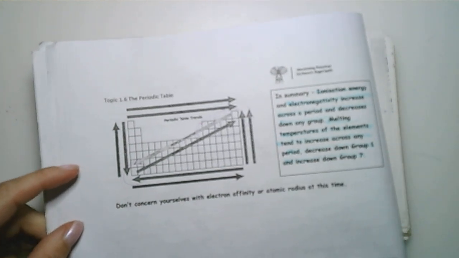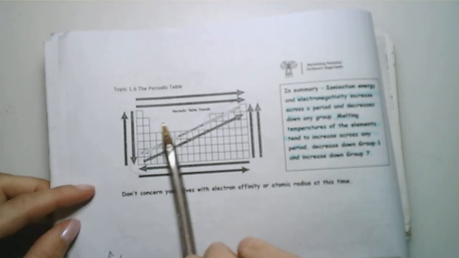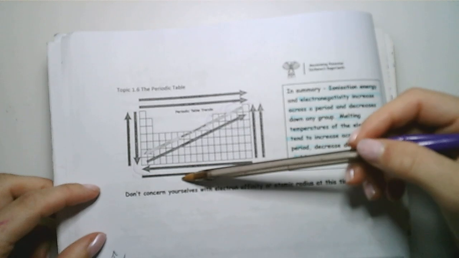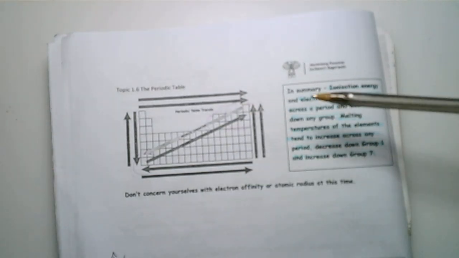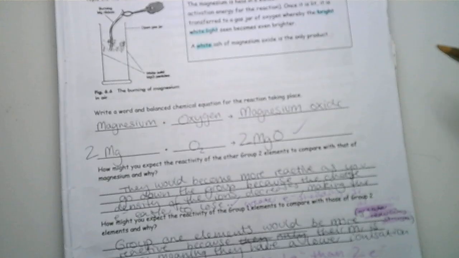Melting temperatures of the elements tend to increase across any period, decrease down group 1 and increase down group 2. Group 7, sorry. There's also reactions of group 2 elements with oxygen and water/steam.